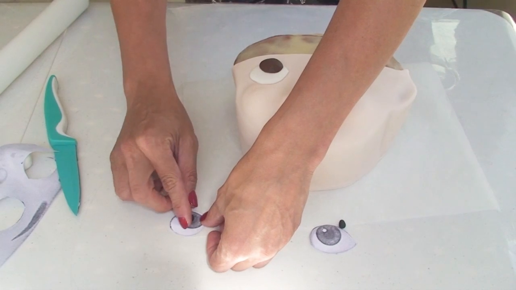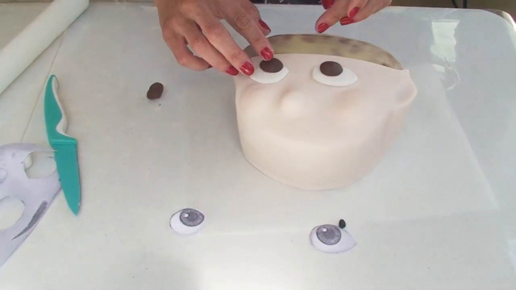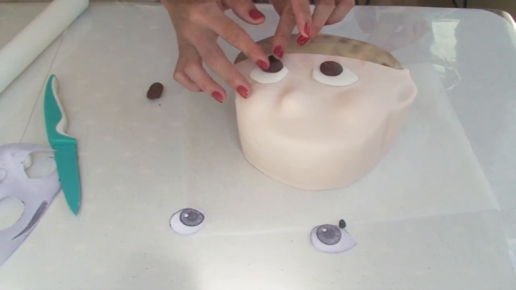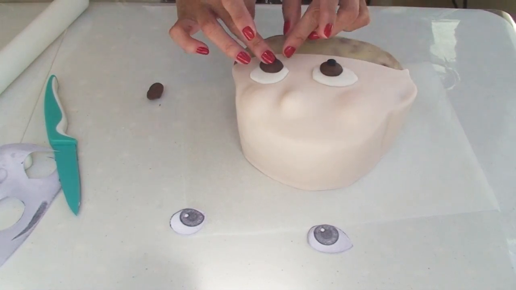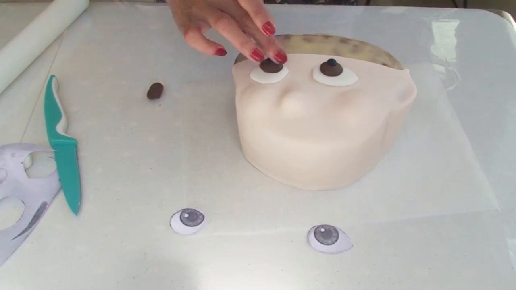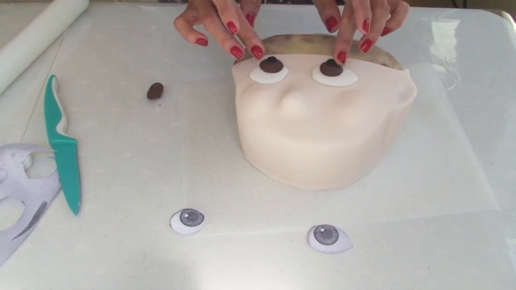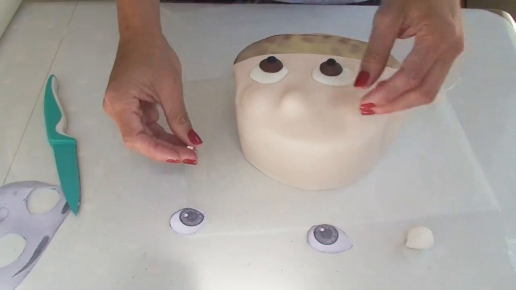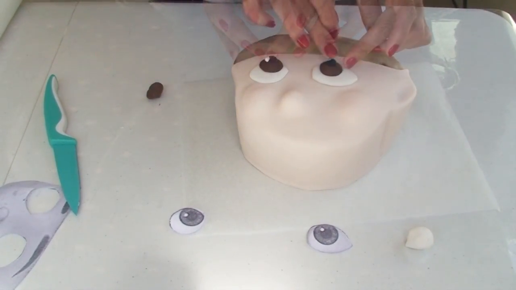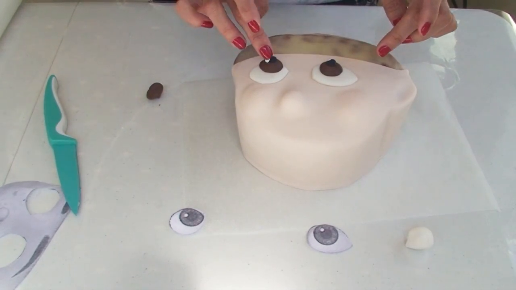The same thing goes for the center of the eye. I'm just going to create a little black ball which I'll then put on the top of the brown part of her eye and pat it down until I'm satisfied that it blends in, and then using 2 tiny balls of white fondant I'm just going to create a little reflection on both of her eyes.